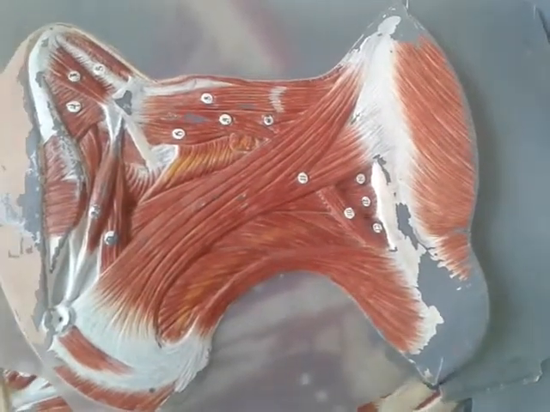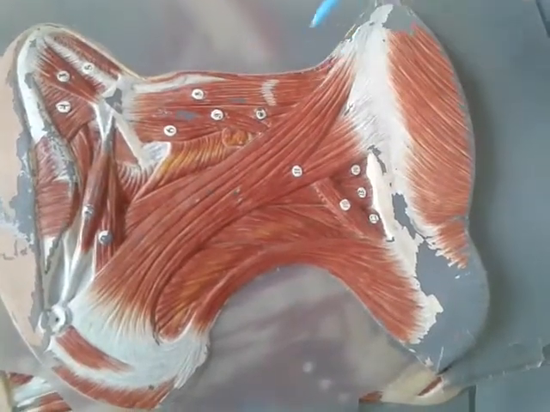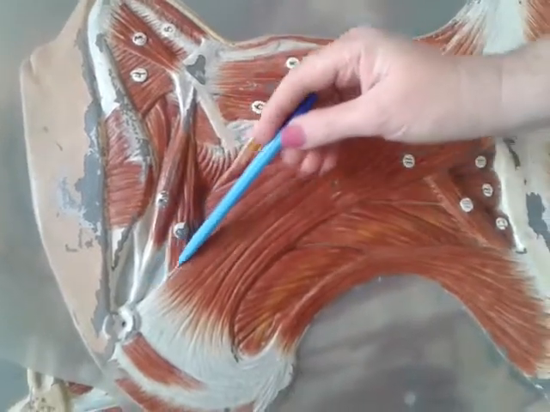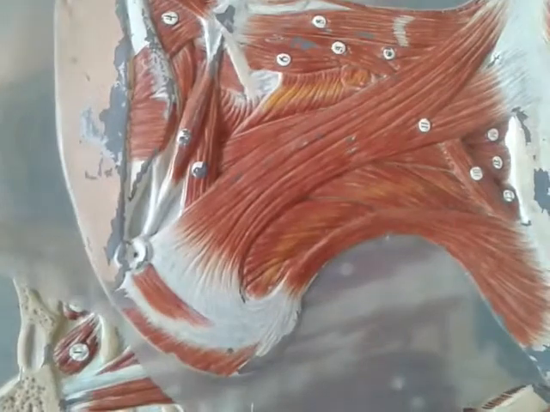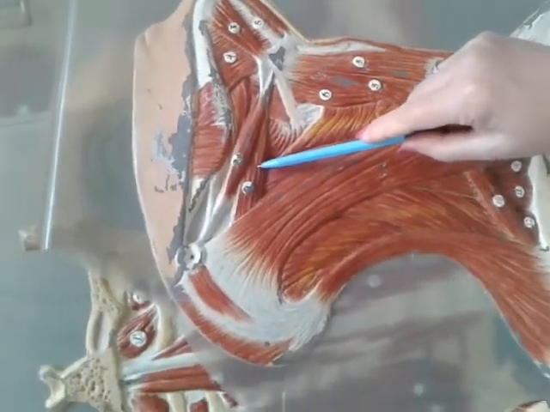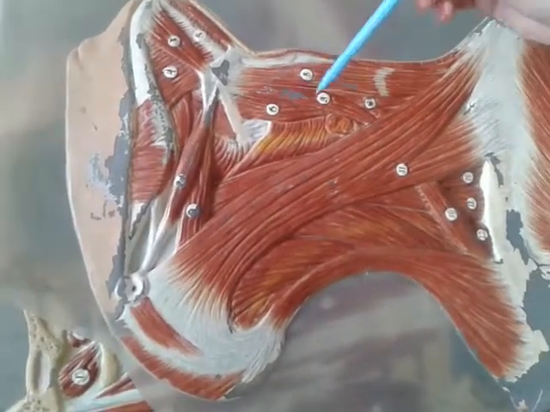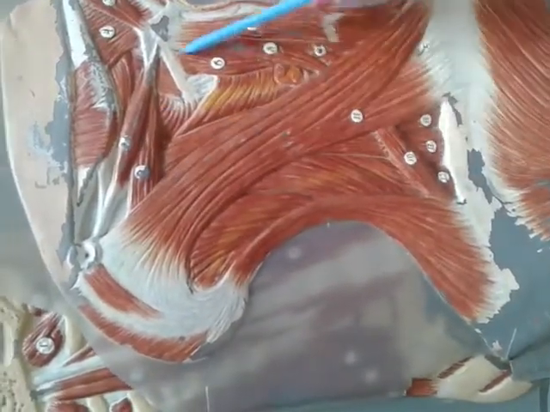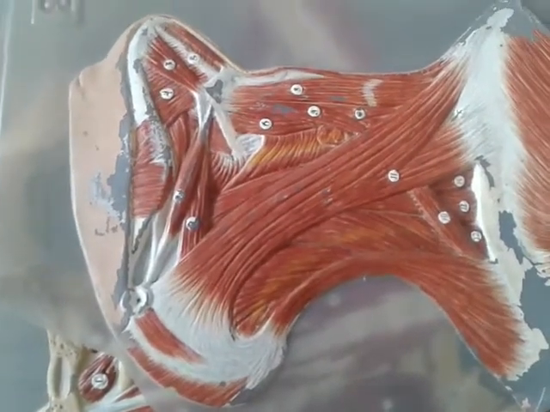In these regions, triangles of the anterior region. First, vitally important, carotid triangle, please. Carotid triangle is bounded by posterior belly of digastric muscle, superior belly of omohyoid, anterior border of sternocleidomastoid. Why vitally important? It contains common carotid artery.